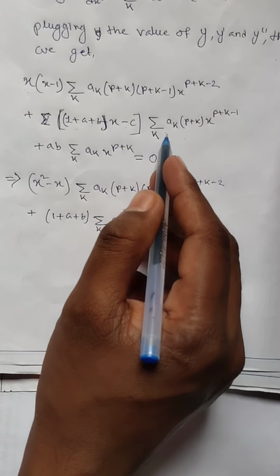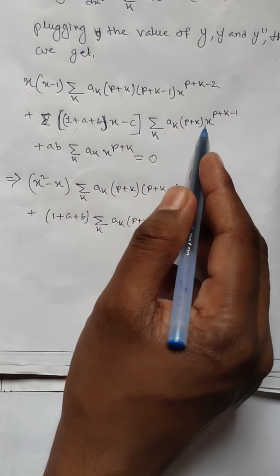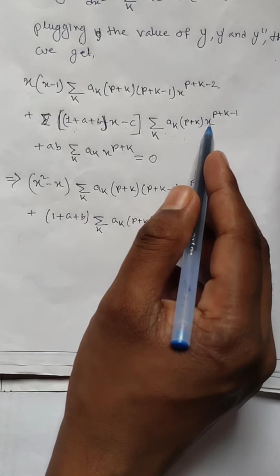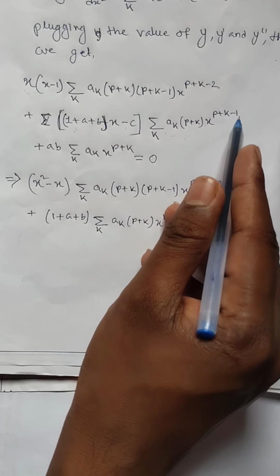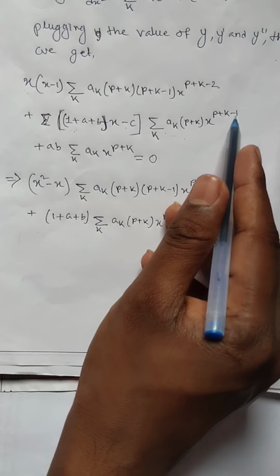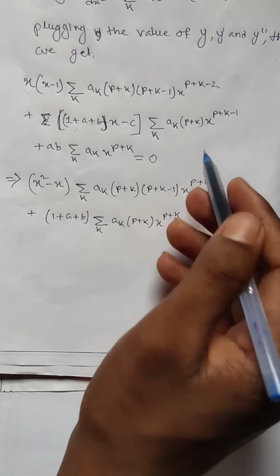If we multiply this with this, then this x will be multiplied with this, and we get x to the power p plus k minus 1 plus 1, then minus 1 and plus 1 cancel out, so we get a_k (p plus k) x to the power p plus k.